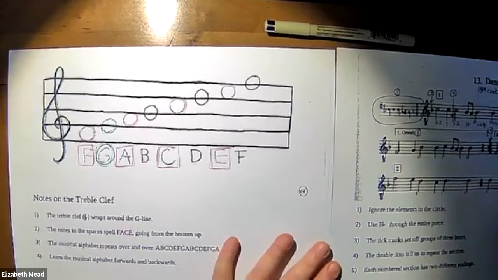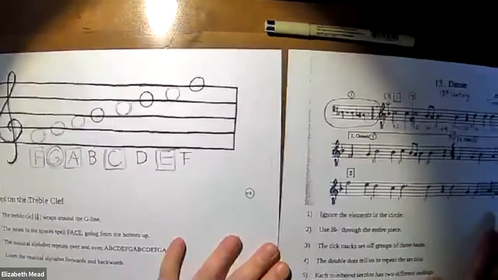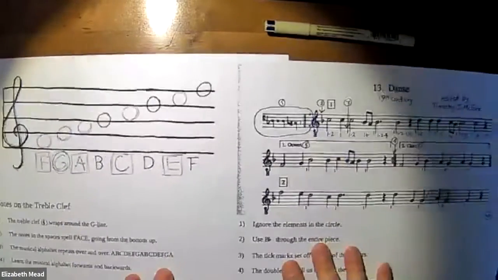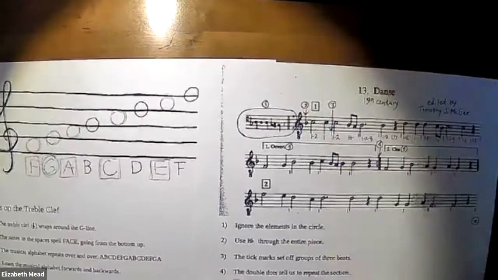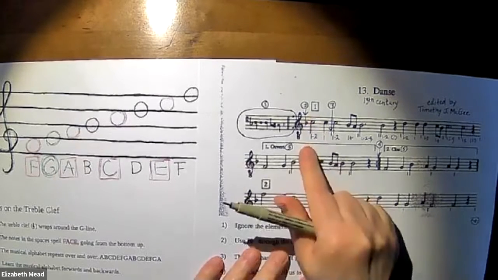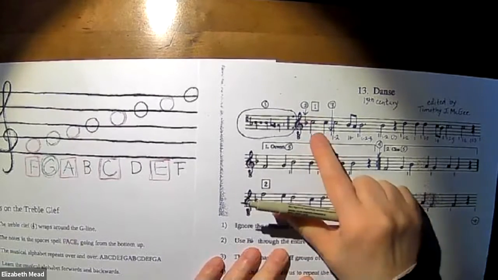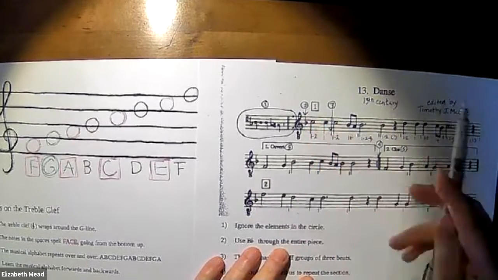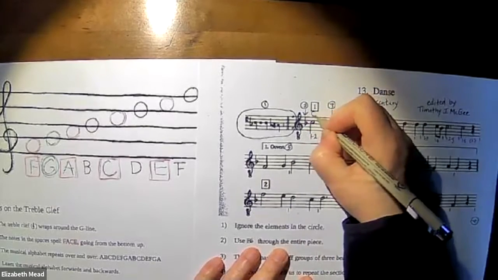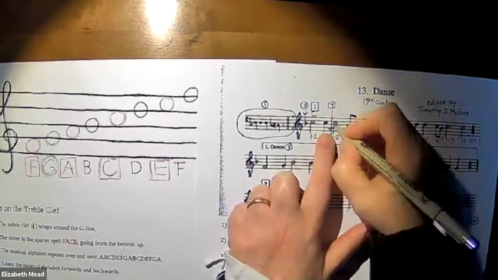Okay, so our next step is going to be to write in the letters. So our first note is a space, which means we can use the face rule. F, A, C, that's C. This is the same note.